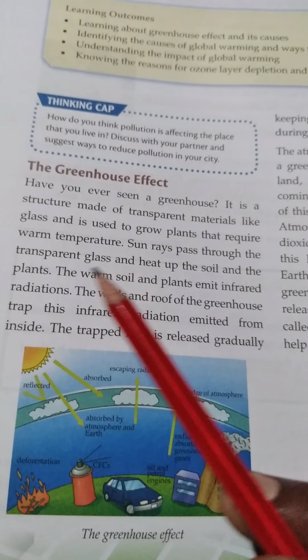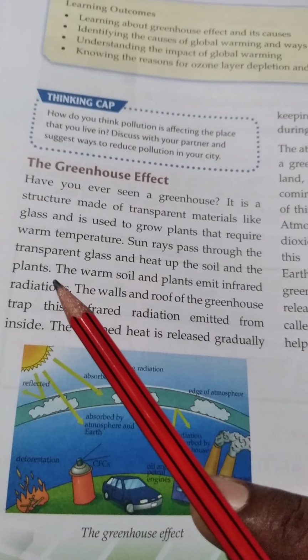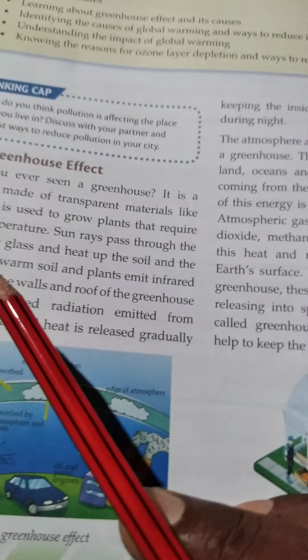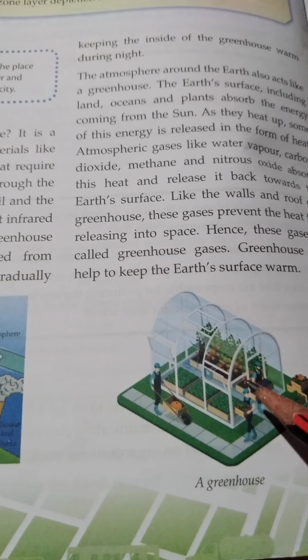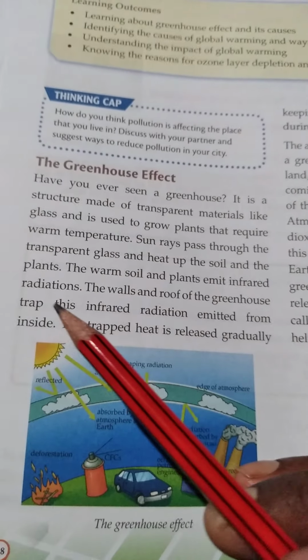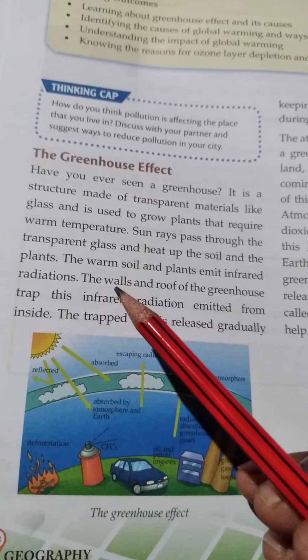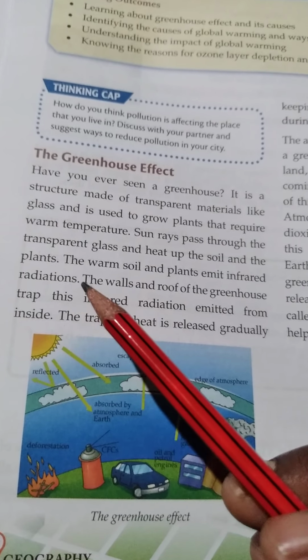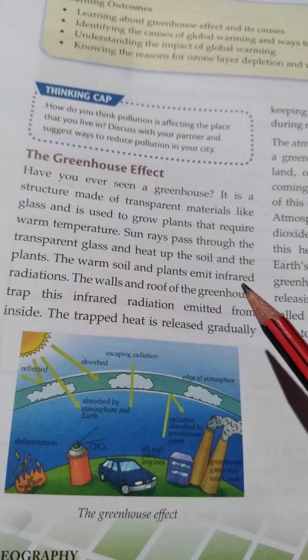Sun rays pass through the transparent glass and heat up the soil and the plants. So sun rays pass through this glass, go inside, and warm up all these plants inside. The warm soil and plants emit infrared radiation, and emit means send out infrared radiation.